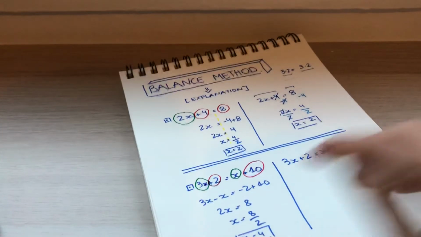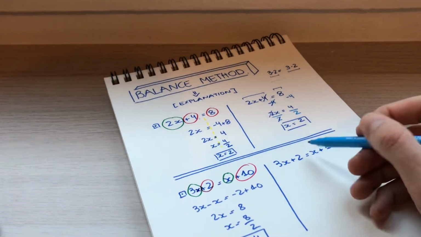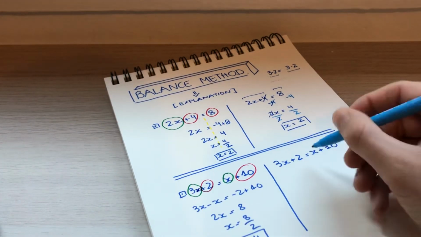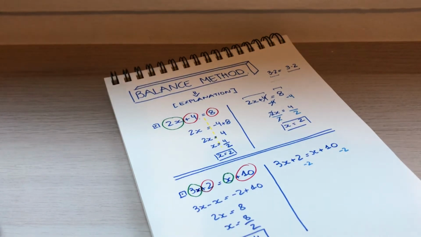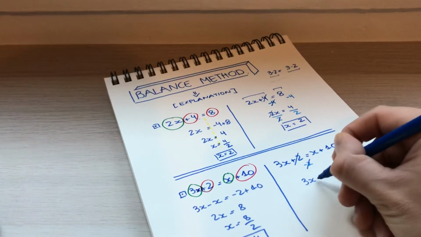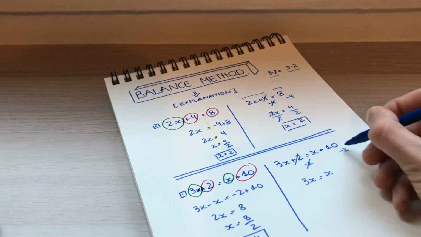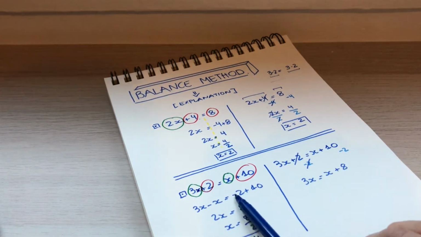Okay, perfect. So this is the normal method, and in this one we are going to do the same, but doing the proper balance method. Okay, so if we're going to get rid of these 2, we're going to start taking away 2 on both sides, and as you can see here, it's 3x equals x, and then 10 minus 2, 8. That's why you have this minus 2 here.